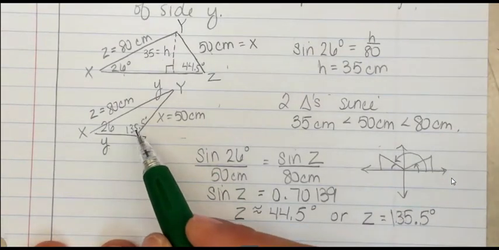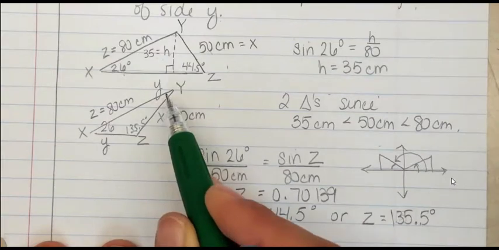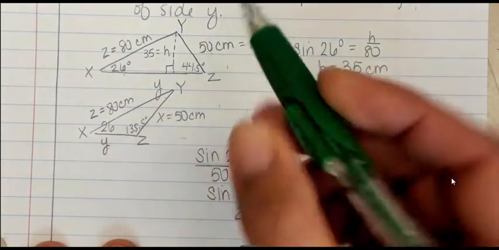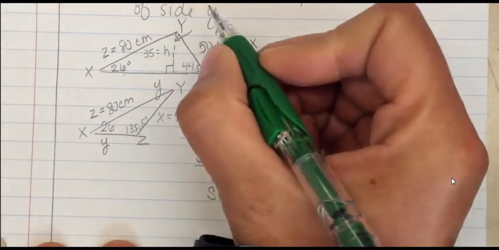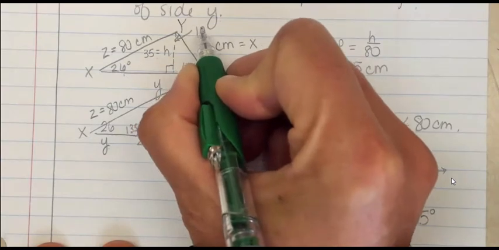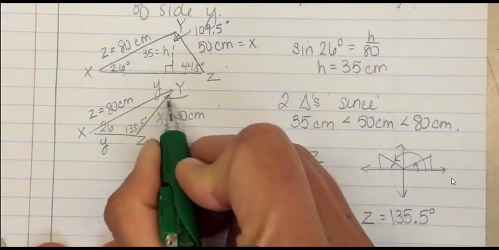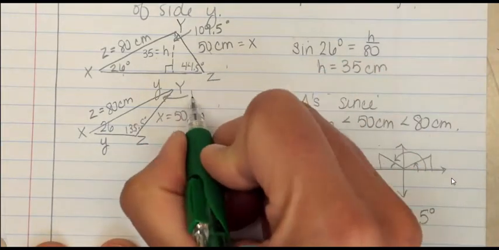Now that I have this other angle, I can then calculate what angle Y is, and if I know angle Y, then I can find the side opposite it. So in this triangle, it's going to be 107 or 109.5, and in this triangle, it's going to be 18.5.